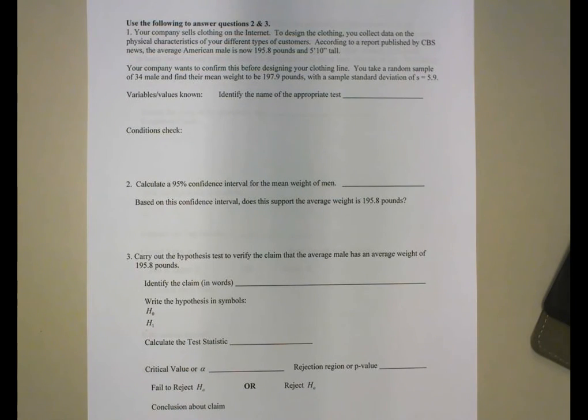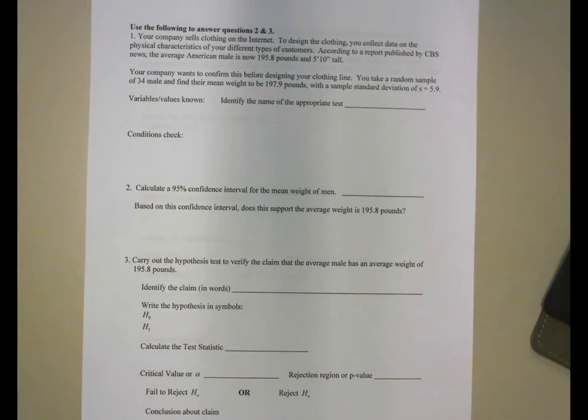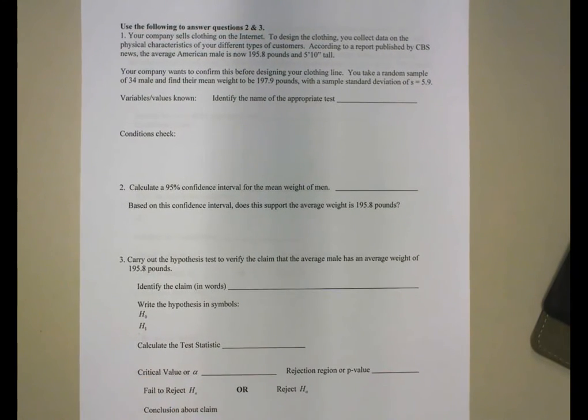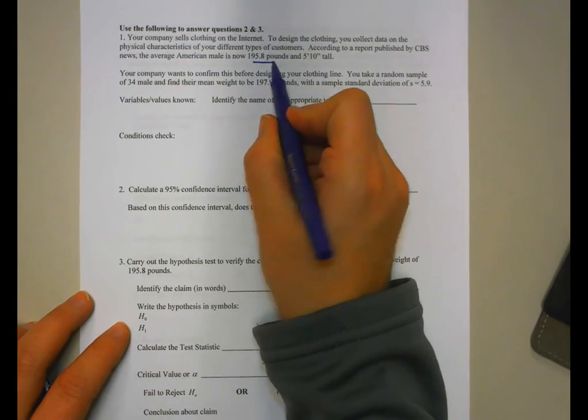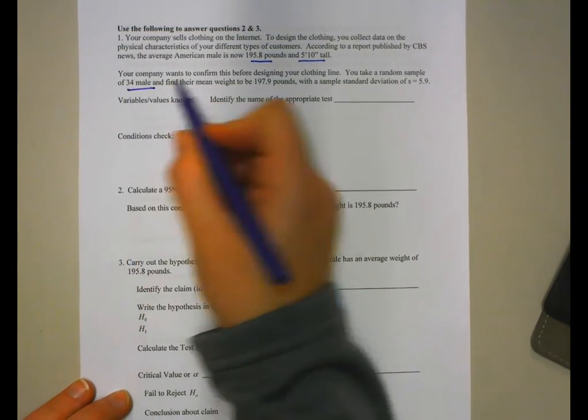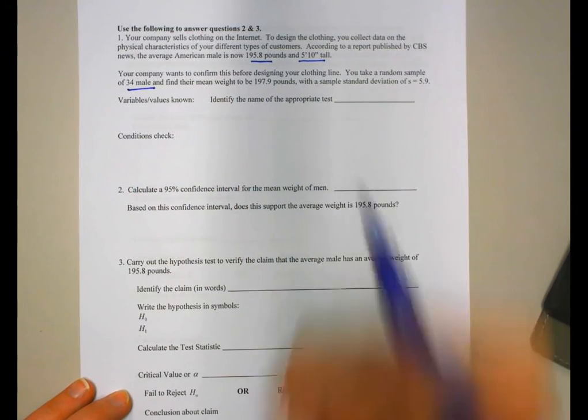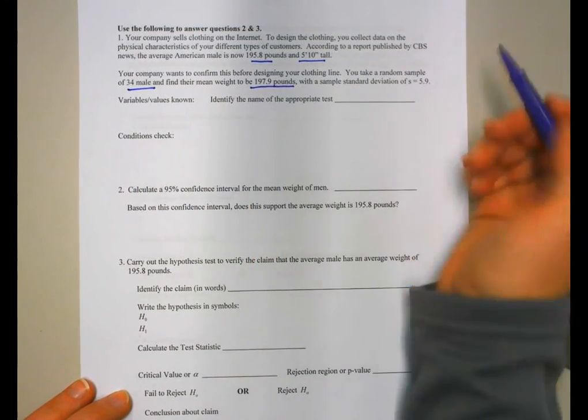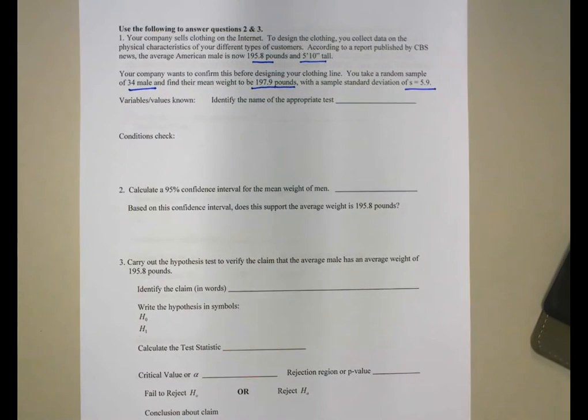So your company is selling clothes. We're going to look at this first one. Your company sells clothing on the internet. To design the clothing, you collect data on the physical characteristics of your different types of customers. According to a report published by CBS News, the average male is now 195 pounds and 5 feet 10 inches tall. Your company wants to confirm this before designing your clothing line. You take a random sample of 34 men and find their mean weight to be 197.9 pounds with a standard deviation of 5.9.